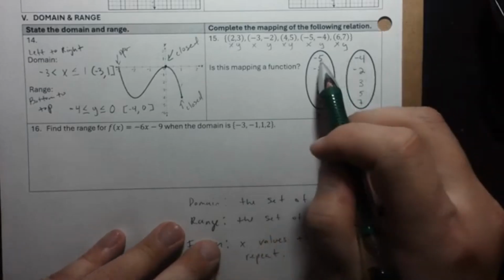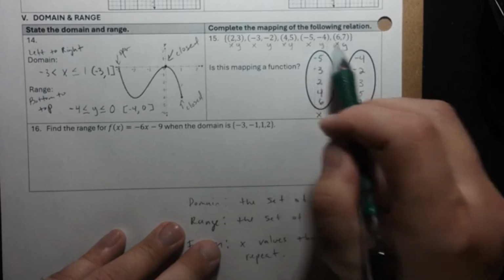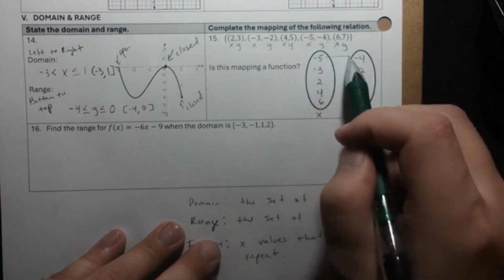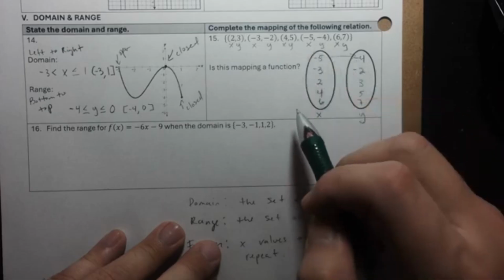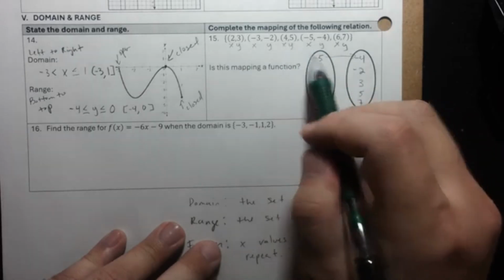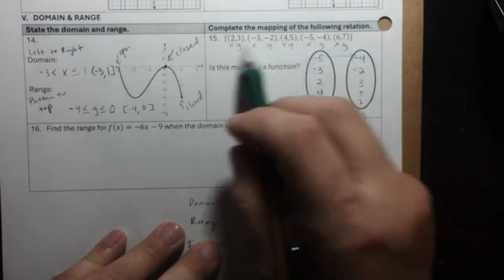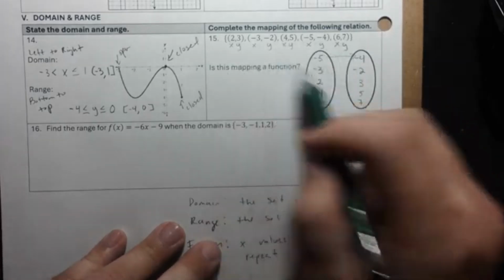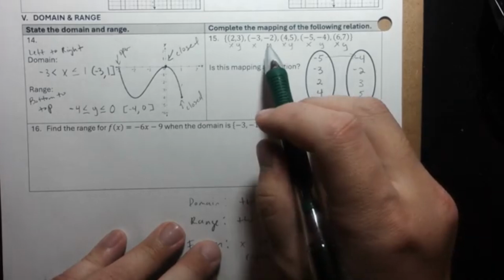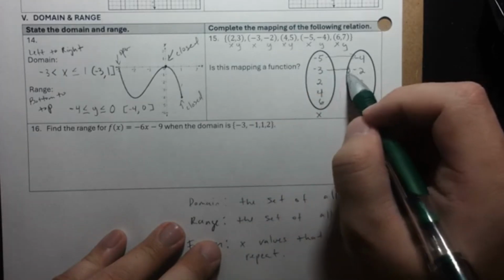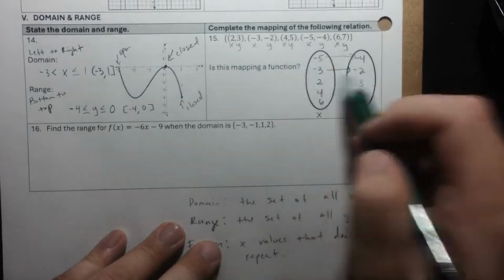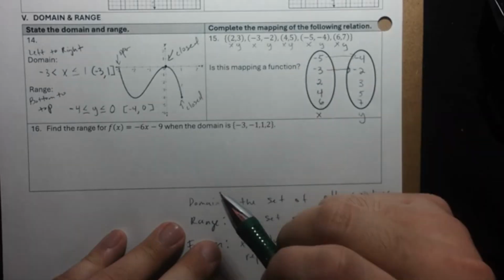So we have -5, and it gets mapped with the -4, right? That's going to be our 1 point. That's (-5, -4). Is -5 part of anything else? No. (-3, -2), let's see. Okay, so -3 is mapped with -2. So these two numbers create that point, x comma y.